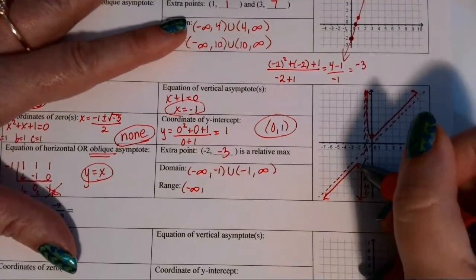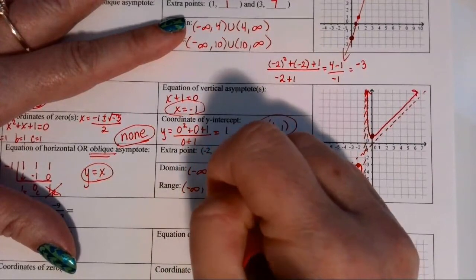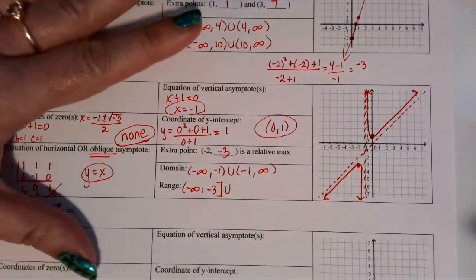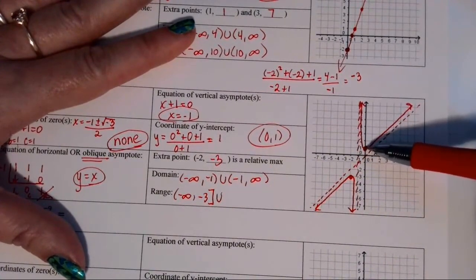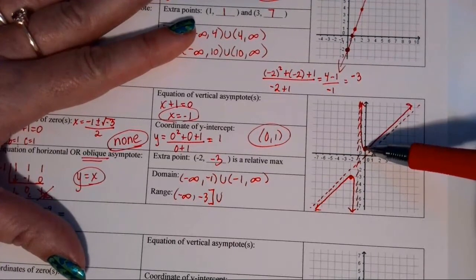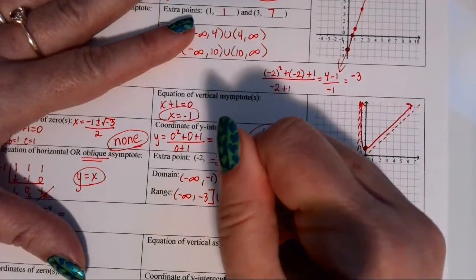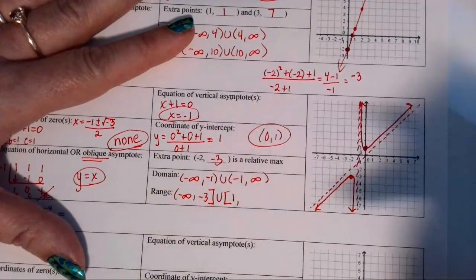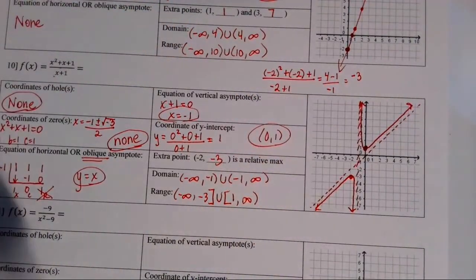It's a relative maximum, so it's inclusive, so we get a bracket on that -3. Then there's nothing happening in between here until we reach this relative minimum where the y is equal to 1, and that is a bracket because the 1 is inclusive, and then we head up to positive infinity in the y direction.